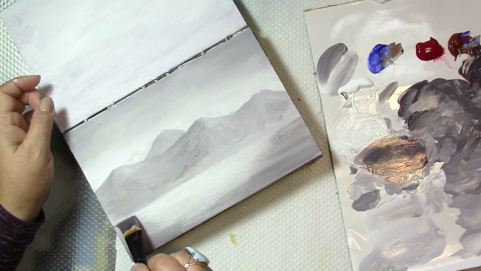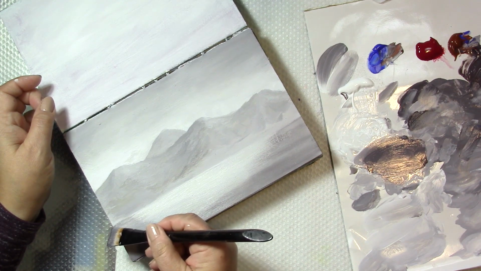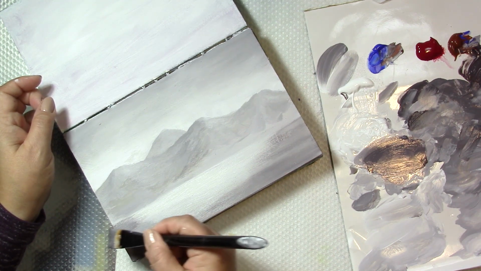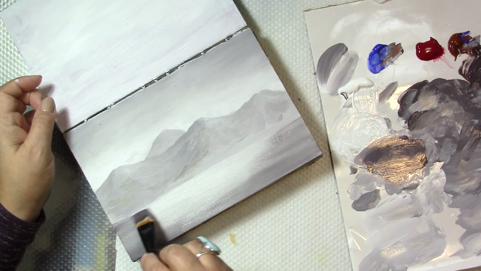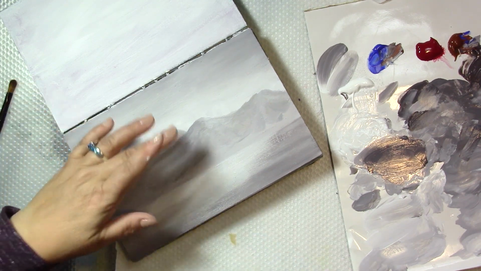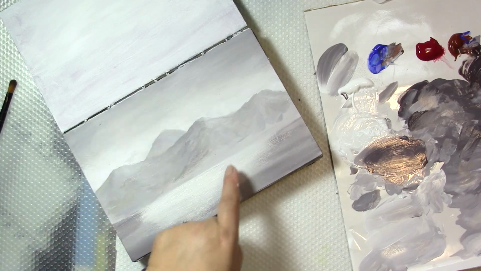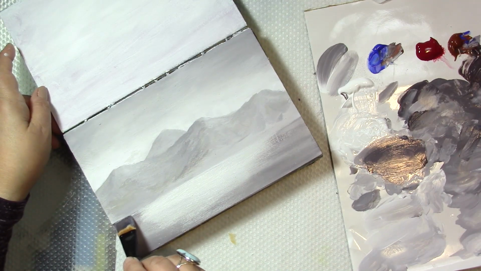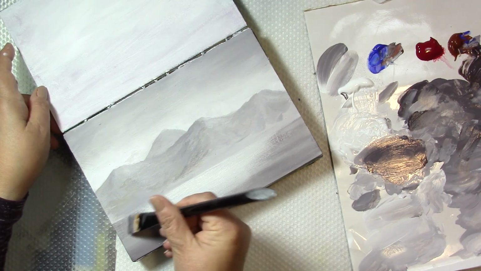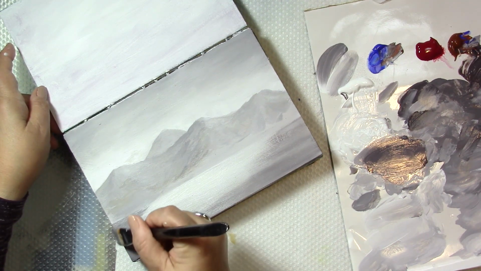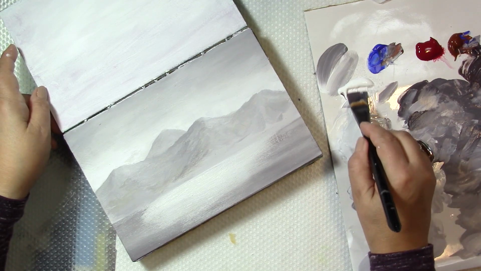And you may say that, well, if you're looking at a horizon line, is it correct that because there's mountains there, the light doesn't hit this part? Yes. And what you do at that point is you look at your reference material and you paint what you see.